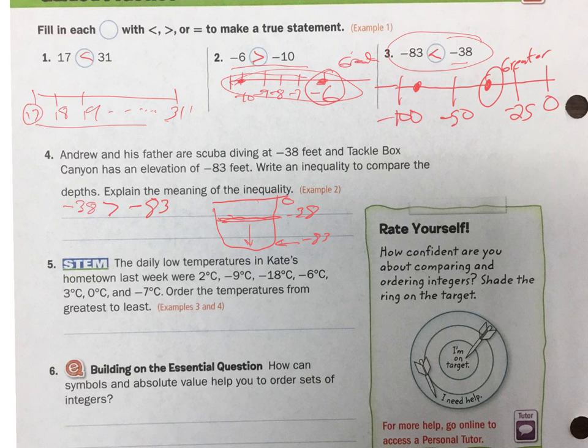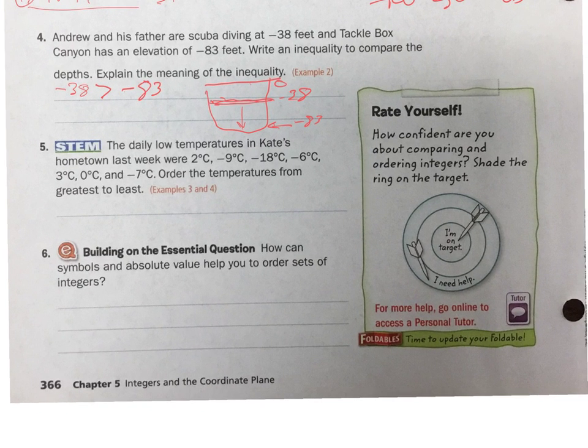Let's go to number 5. STEM question. The daily low temperatures in Kate's hometown last week were positive 2, negative 9, negative 18, negative 6, 3, 0, and negative 7. We want to order the temperatures from greatest to least. So the greatest number I know is going to be any positive numbers. So I'm going to circle my positives. Now 0 is neither positive nor negative, but I circled it. So the greatest one is 3 degrees.